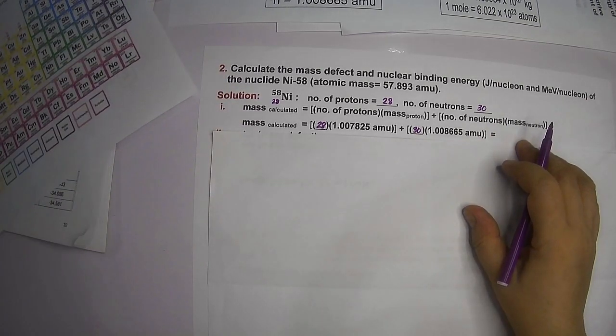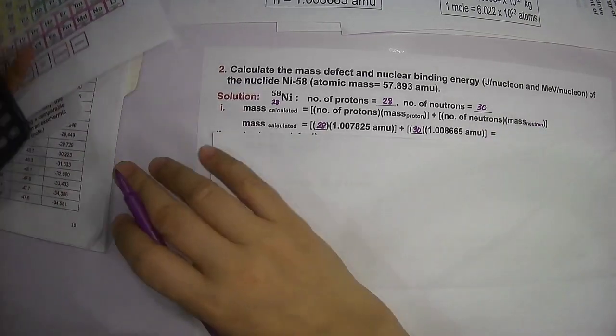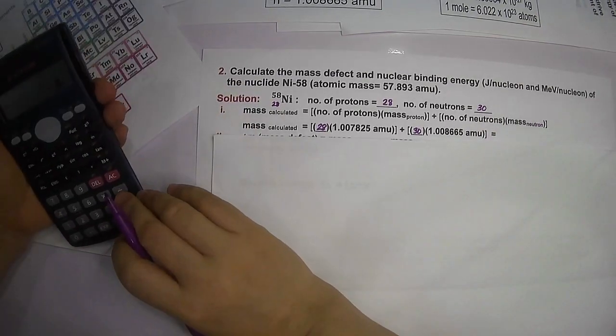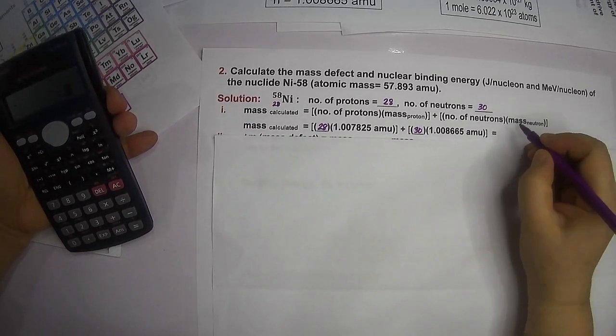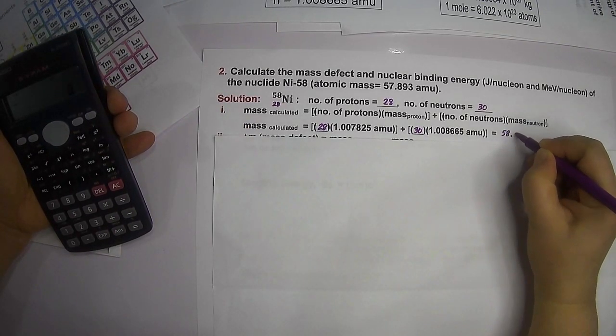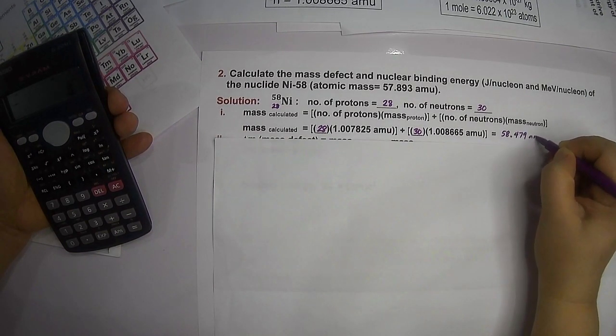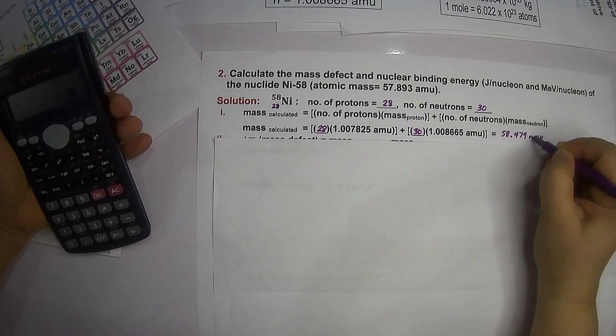Computing that will give you a value of 58.479 atomic mass unit.